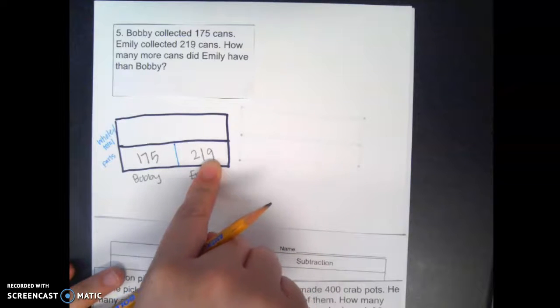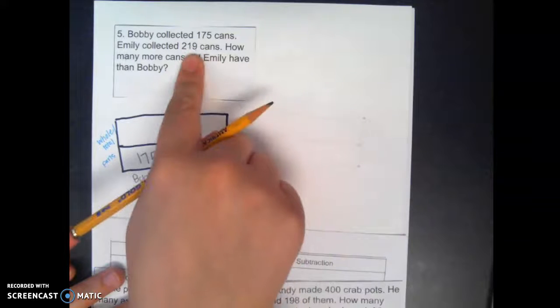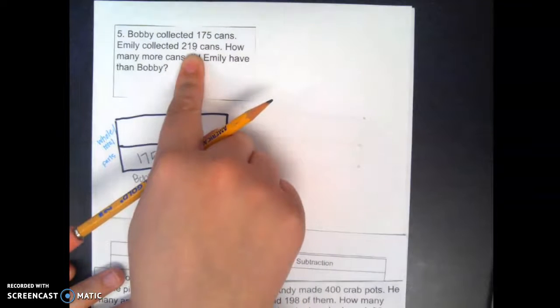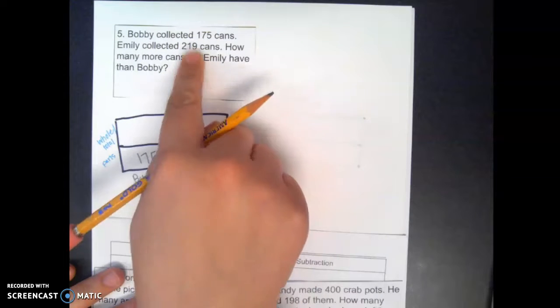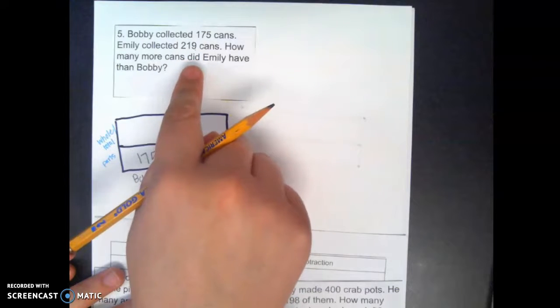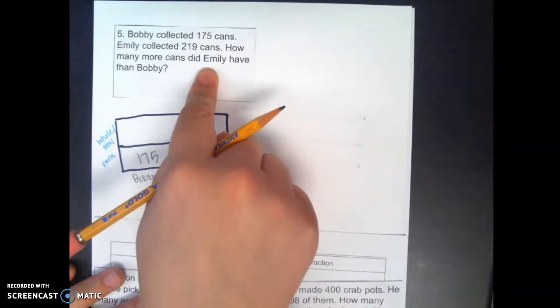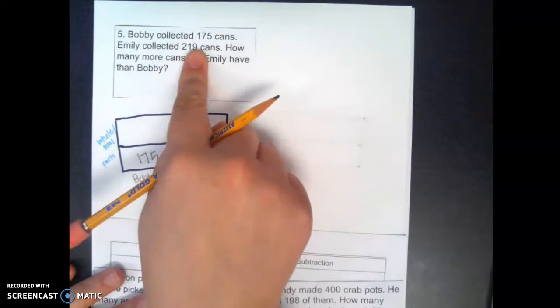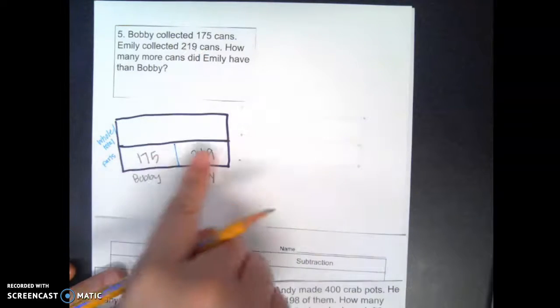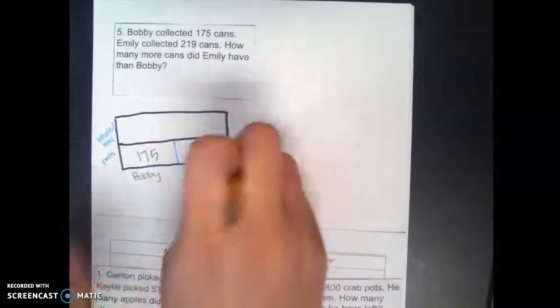This is going to give me a pretty big number, but I know that my number cannot be more than 219, because that's how many she collected. And the number, how many more did she have, is not going to be bigger than 219, because her biggest number is 219. That's her total amount of cans. So this setup is not correct.